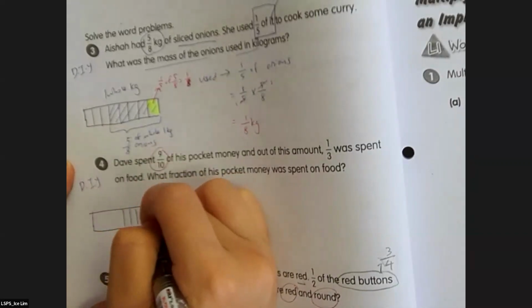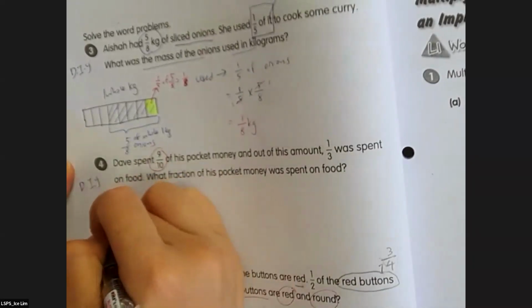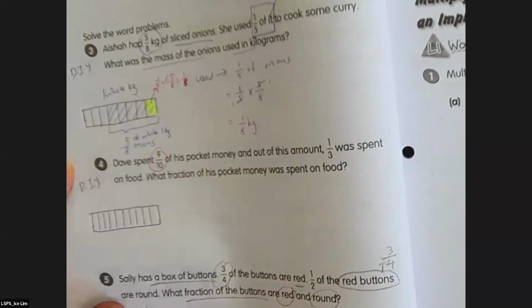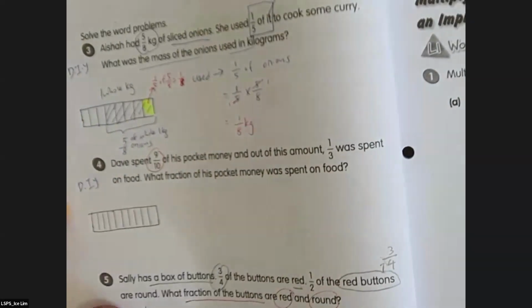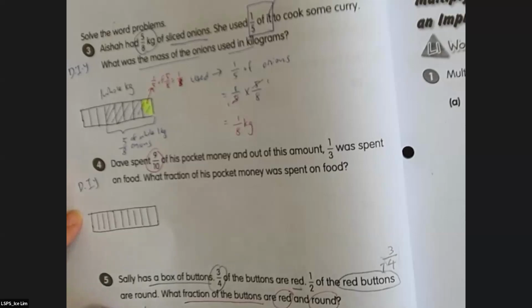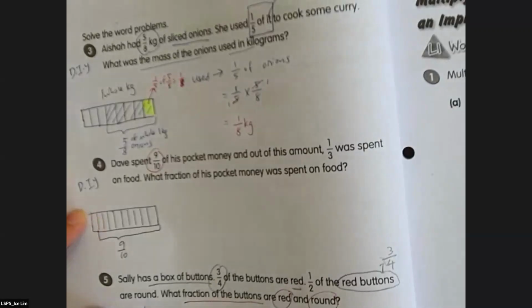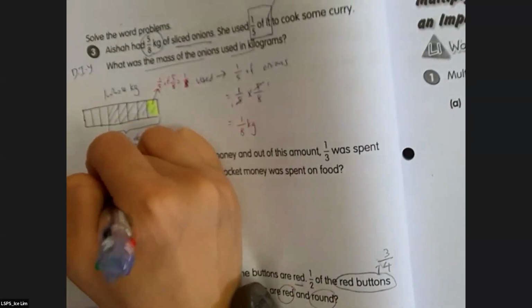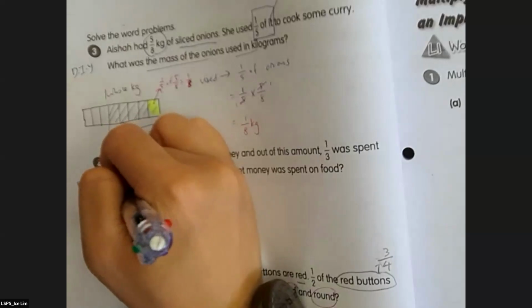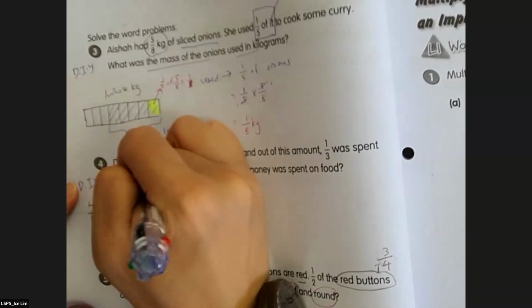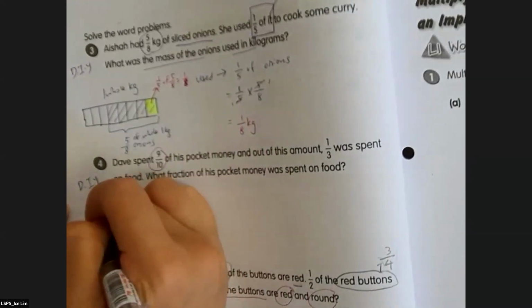1, 2, 3, 4, 5. 1, 2, 3, 4, 5. So 10 units. One piece is safe. Spent this 9 pence. That's the whole. This is the whole pocket money. This part here is safe, so no need to care.